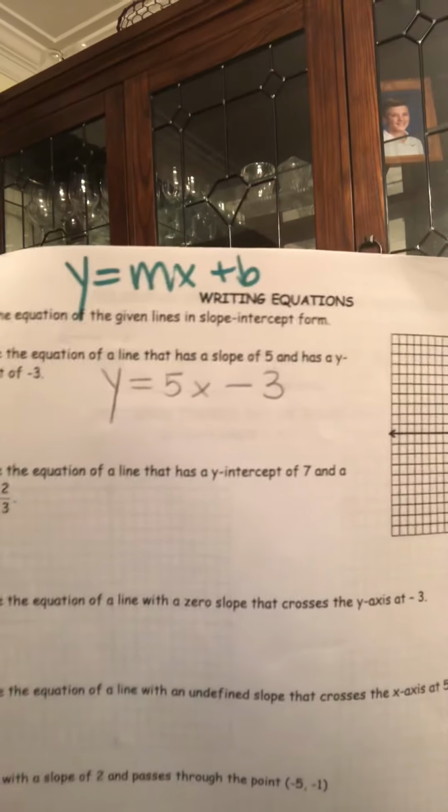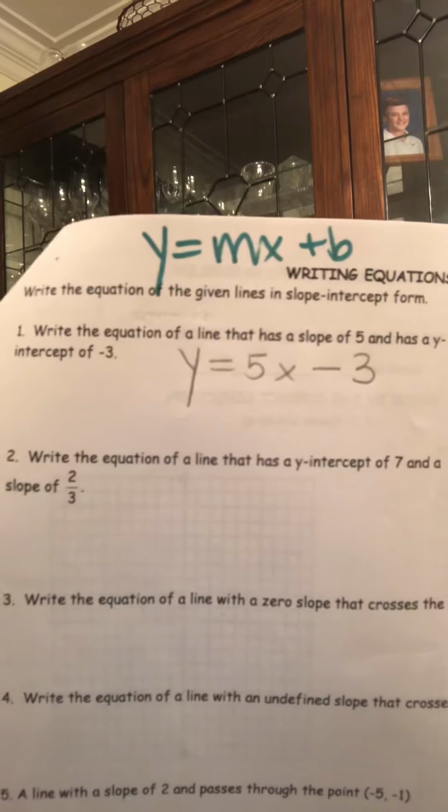Like on the first one, it says write the equation of a line, and they give you the slope and they give you the y-intercept. You know everything. That one's an easy one. Y equals, and they tell you your slope is 5, that's your m. And then it's a minus 3 because the y-intercept is negative. If you want to do plus a negative 3, I'm okay with that too.